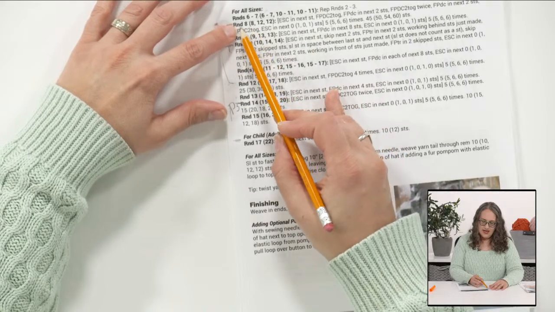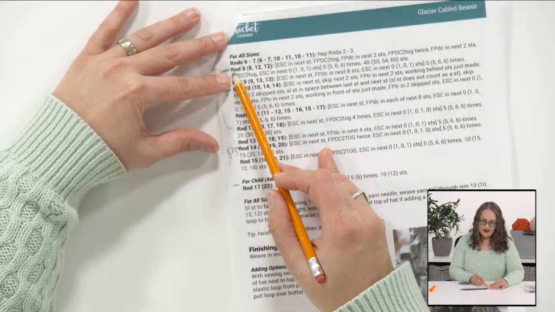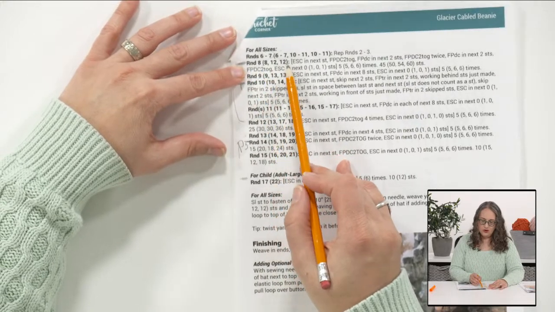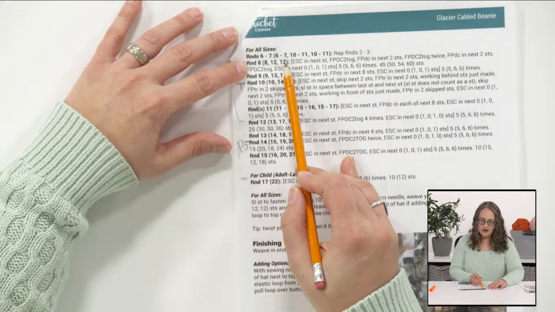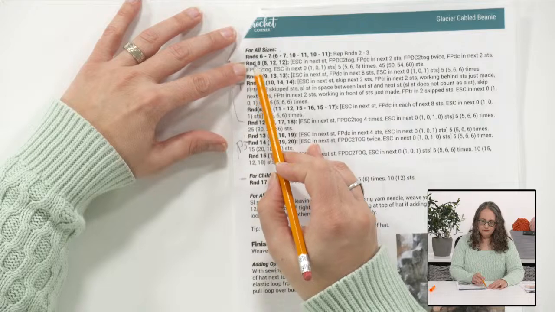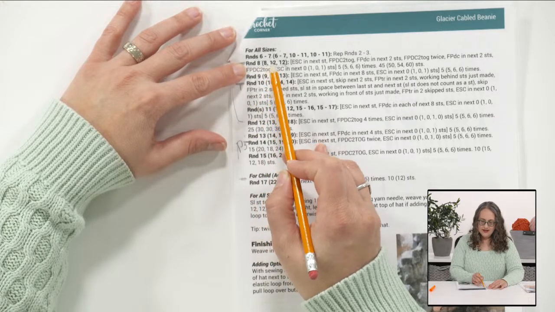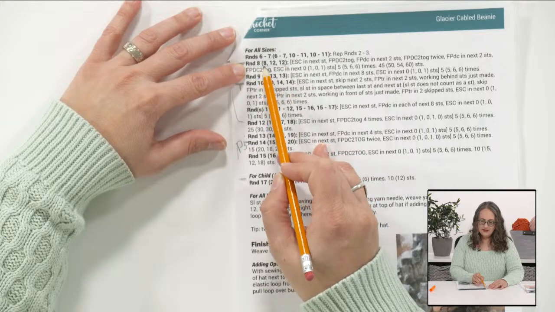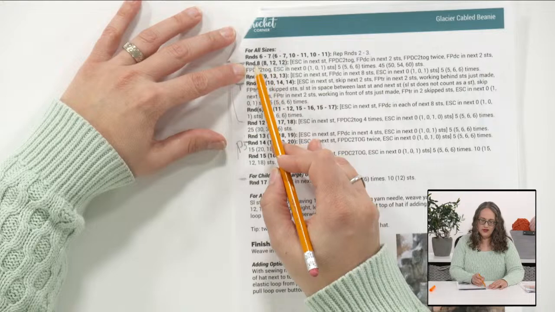And then round 8. So now we're seeing parentheses within that heading of telling you what round you're working. So this is always just helping you keep track of what round you're working or what row at the beginning before the colons. This says round 8 and then in parentheses 8, 12, and 12. So that's because if you were working the smaller 2 sizes, you'd be working round 8 here.